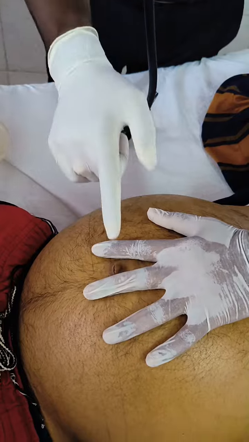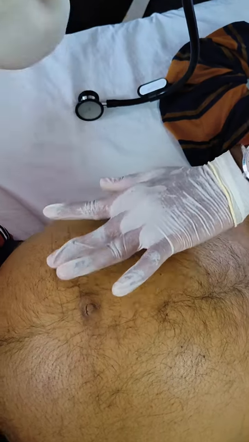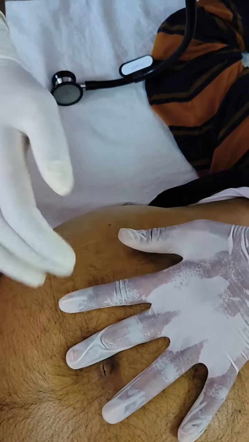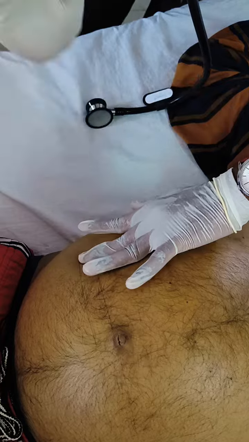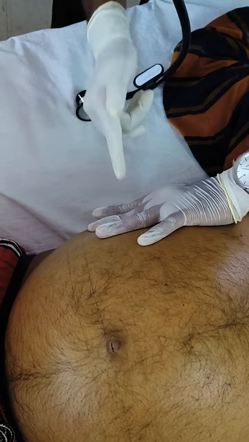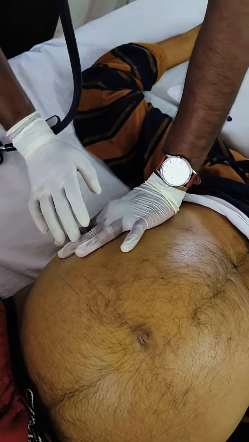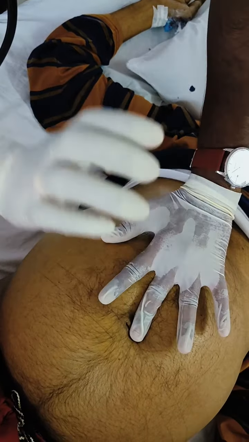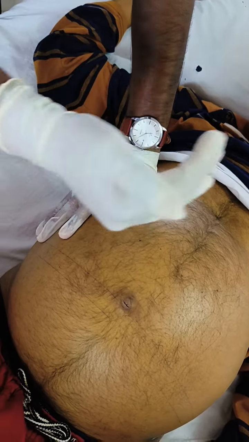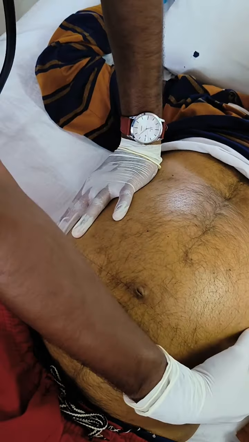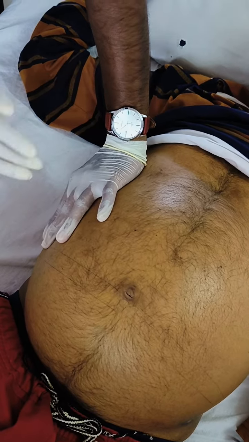This is a very resonant note, and if you percuss here, this resonant note suddenly turns into a dull note. Resonant, resonant. Yes, this is a dull note. If I am feeling a dull note here, and here is the resonant note, I have to make the patient turn to that side so that the fluid will go this side, and this dull part will convert into a resonant part now.